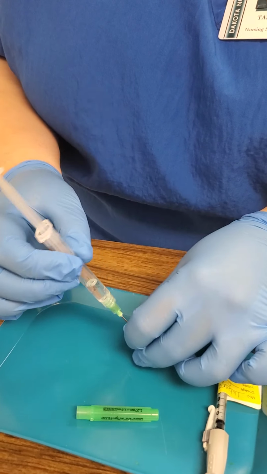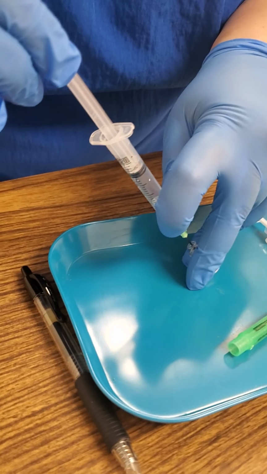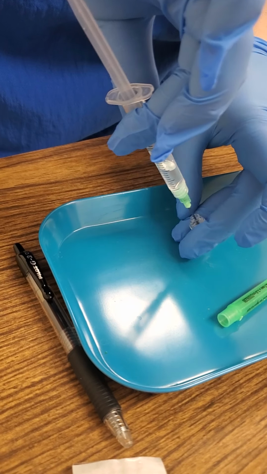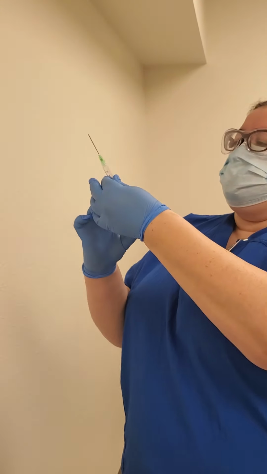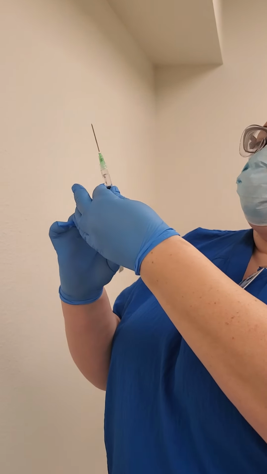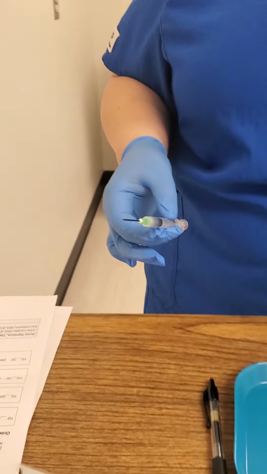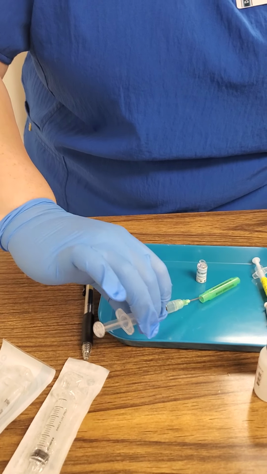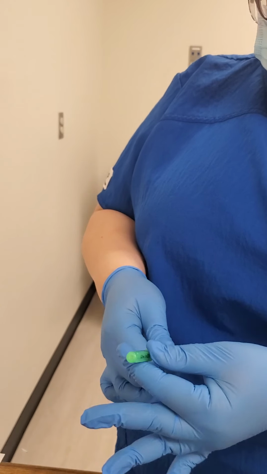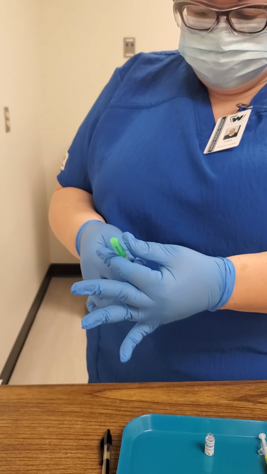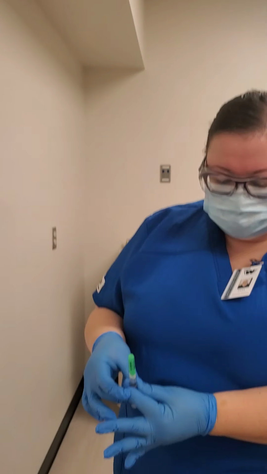Okay, I'm going to kind of turn it sideways here. Make sure I get it all out. I got quite a bit of air in here, so I'm going to try to get some of the air out. I'm going to recap that, switch my needle, and then I'll get all the air out. After I switch my needle, I'm going to pull back a little bit on it before switching my needle.